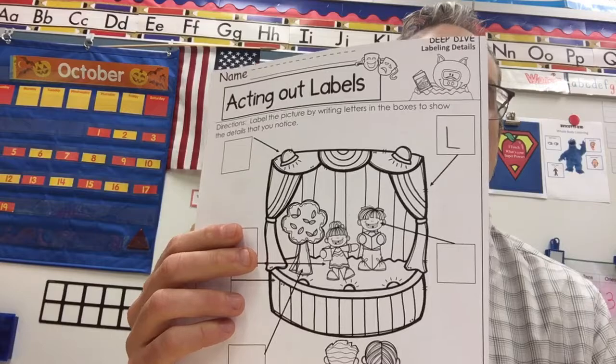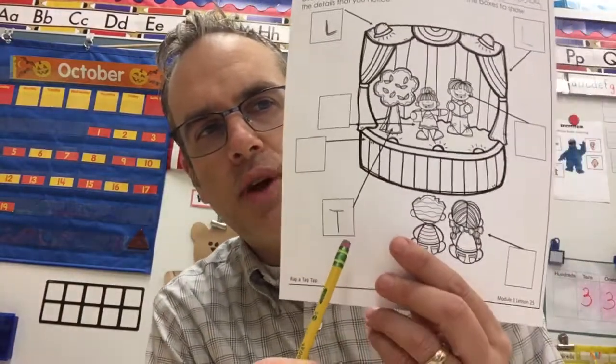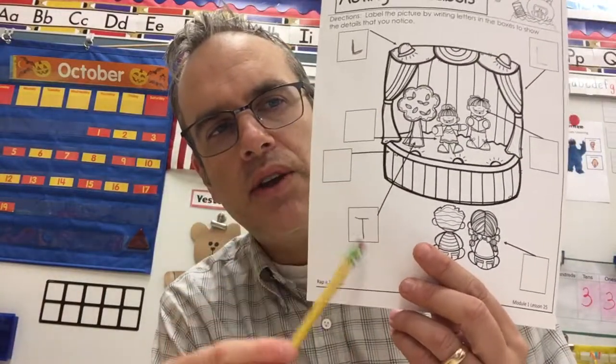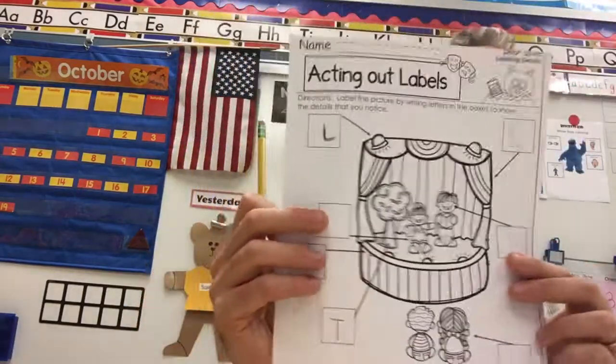You could do capital or lowercase, but I'm going to write it on mine and then I'll show you. See how I did the letter L in there? All right, let's see what else we got here. The one thing on here is pointing to a tree on the stage. If we say the word tree, I know tree starts with the letter T, so I'm going to write a letter T in the box. So there's my letter T. T is pointing to the tree. We have our L for light and our T for tree. You can look at the rest of them and try to figure them out.